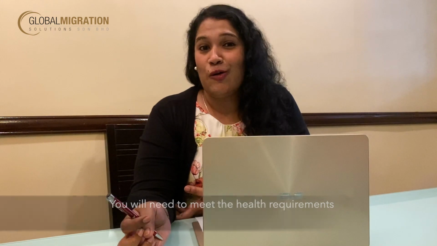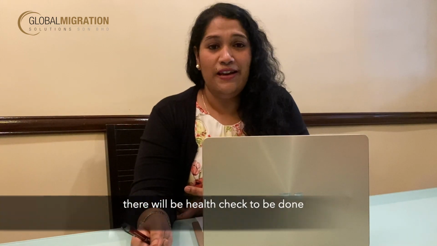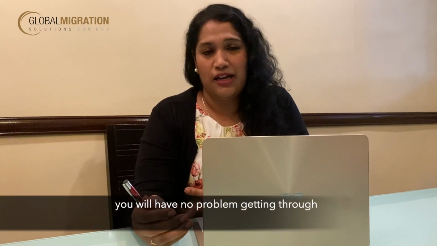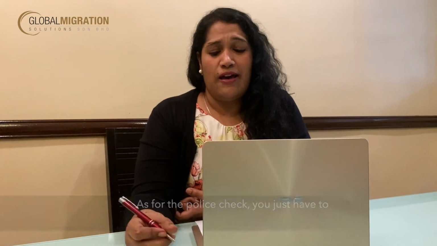On top of that, you will need to meet the health requirement. There will be a health check to be done and also character clearance. So for the health requirement, it is pretty straightforward. As long as you do not have any critical conditions, you will have no problems getting through this visa examination. If you have common illness like cholesterol, diabetes, and blood pressure, this is not a problem. As for the police check, you just have to be free from criminal conduct and you will have no problems passing this.